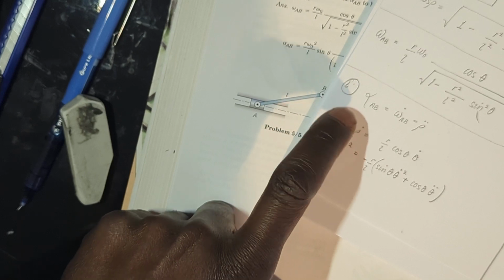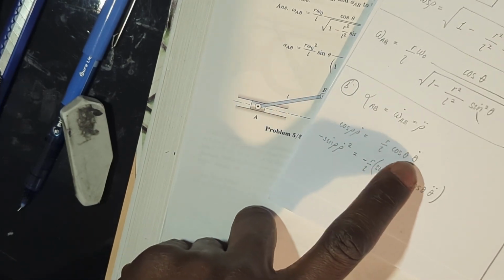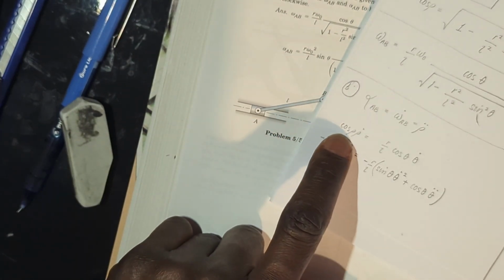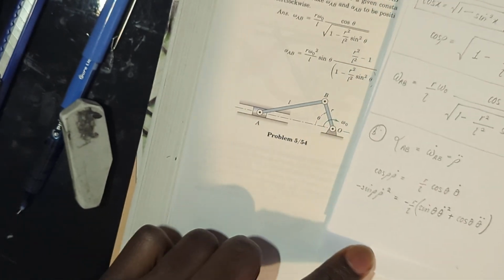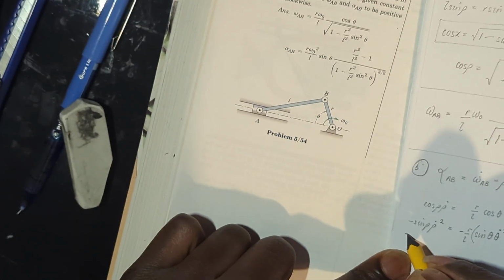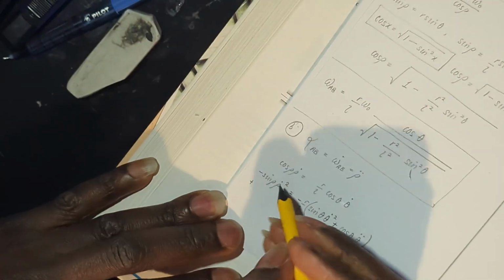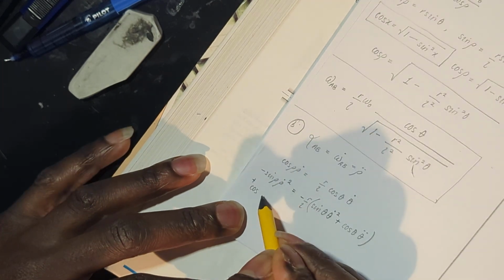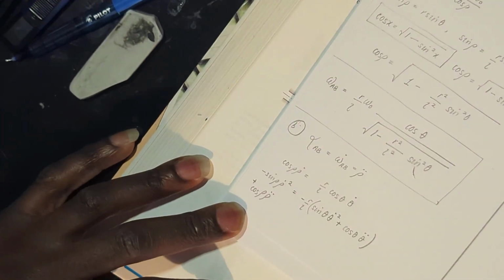I have cosine rho times rho dot equals r over L cosine theta times theta dot. Differentiate this with respect to time. You have minus sine rho dot squared. Okay, there's a plus here, you have to add this. So on this side, you also have to keep cosine constant, plus cosine rho double dot, and that's what we're looking for.